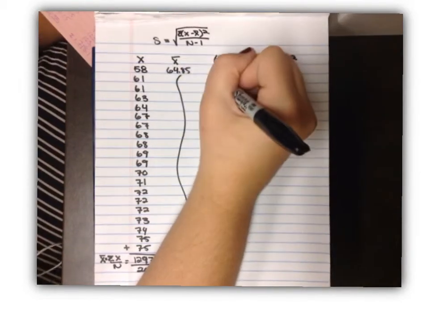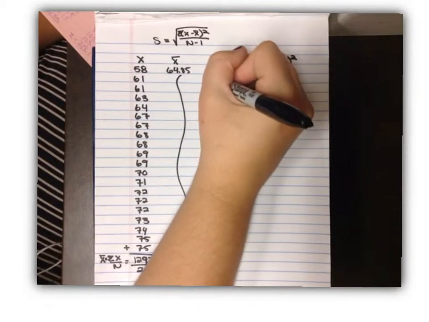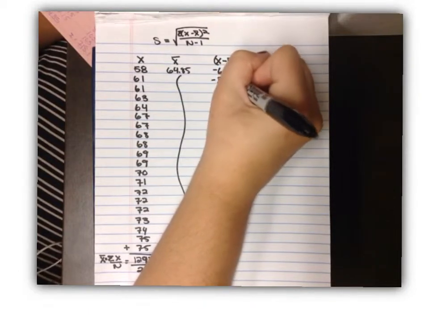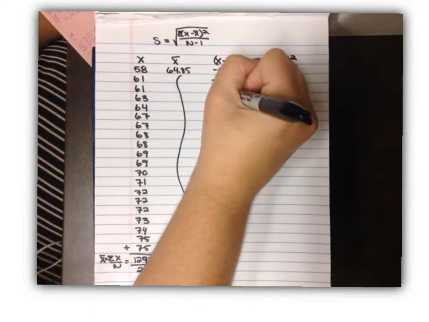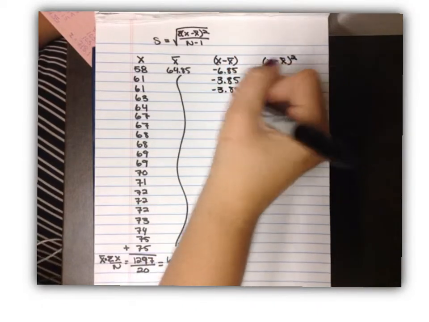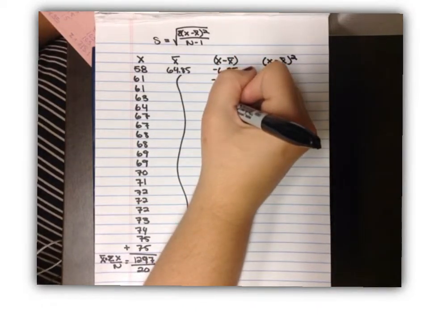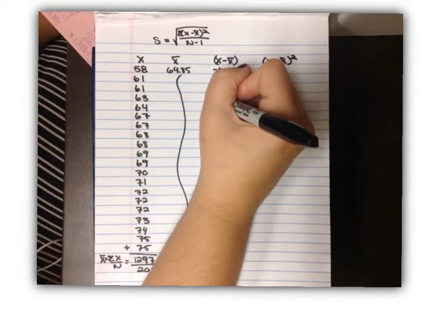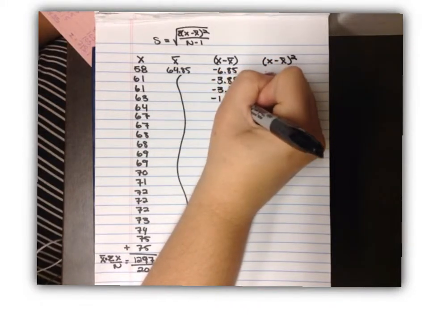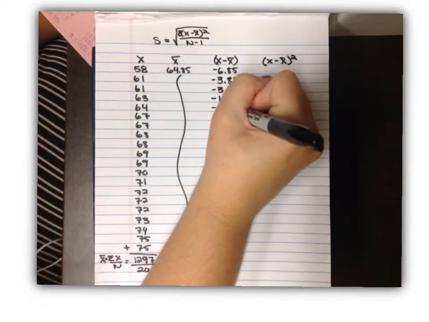So then we have 61 minus 64.85, so negative 3.85, and that repeats. And then we have 63 minus 64.85, so negative 1.85, and then negative 0.85.